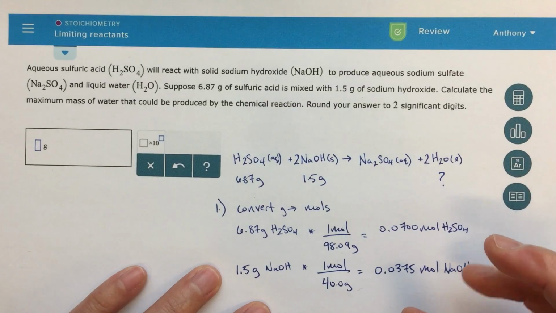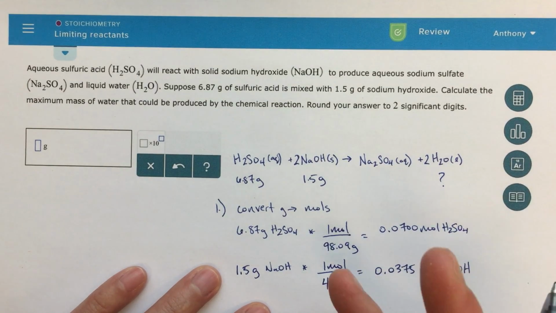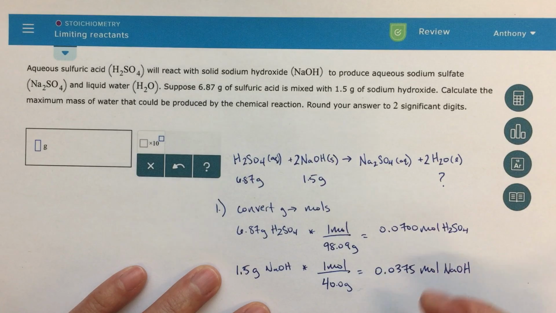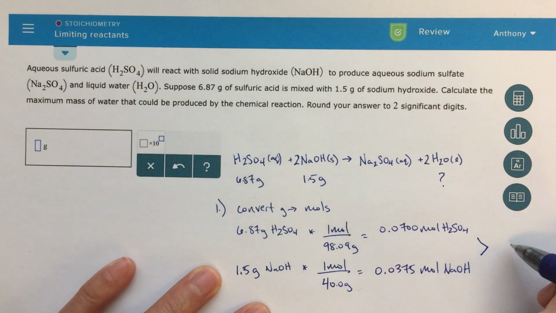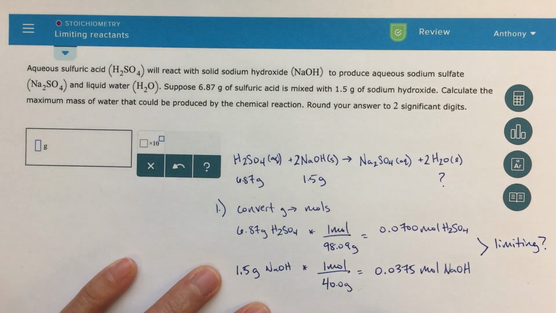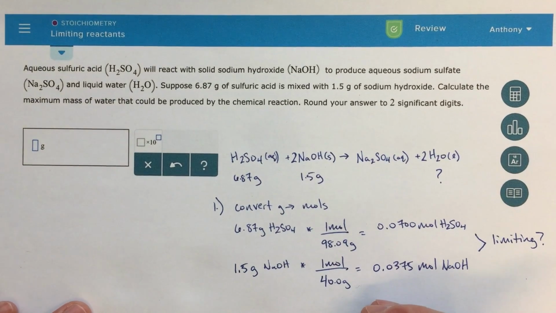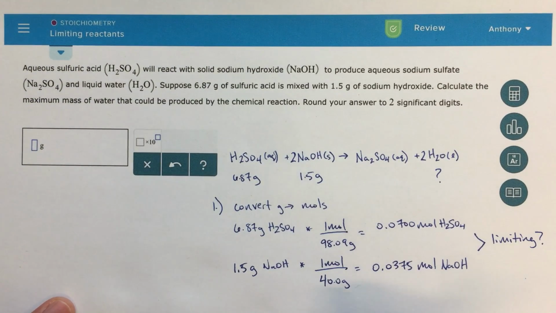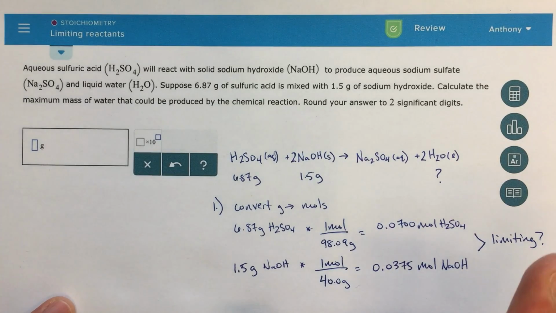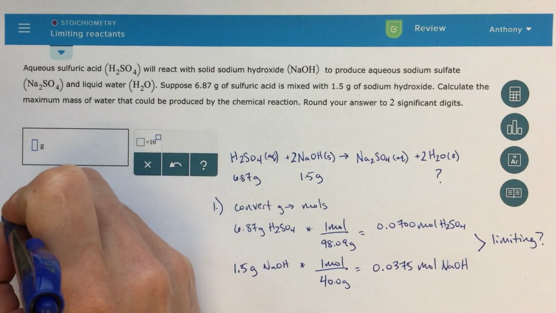At this point, you really have two choices. You can just try to look at the numbers and figure out what the limiting reactant is, or we could do a systematic way to figure out which one is going to be limiting. There's a number of different strategies. One strategy that I really like might be a little bit different than what other people have seen or would suggest, but I like this method because it gives you the right answer every time, and you don't need to worry too much about it.